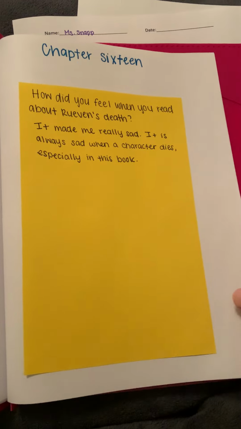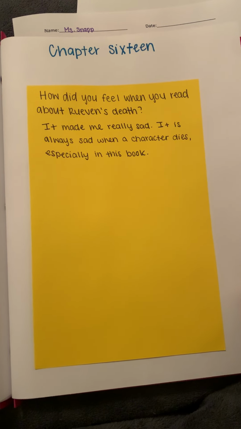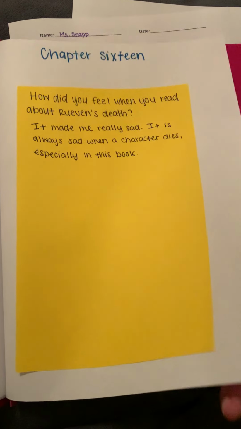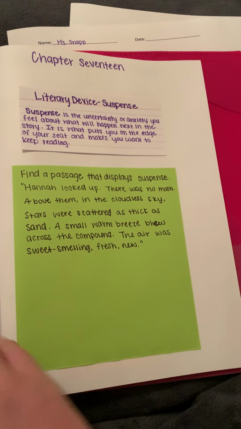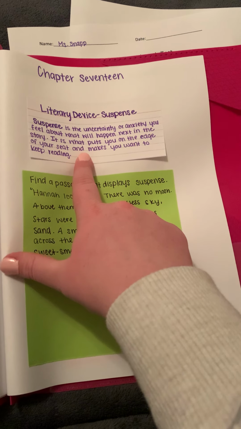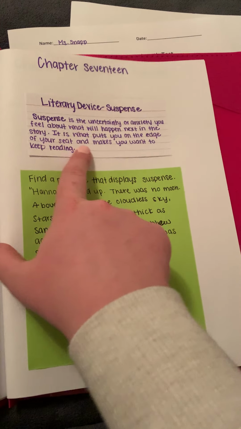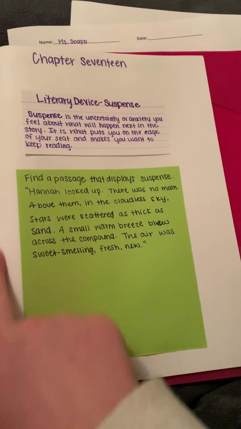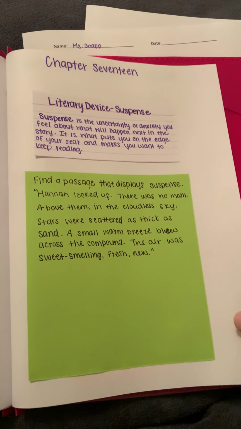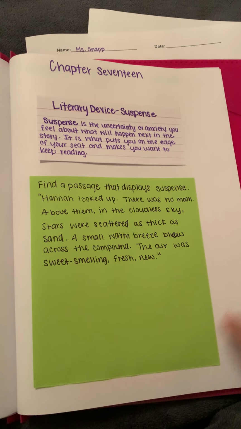And then for the last section, chapter 16, how do you feel when you read about Reuben's death? Just a short, quick little thing. And then we have another literary device for chapter 17, suspense. Just a reminder of what that is. And then they are to find a passage that displays suspense and write that down.